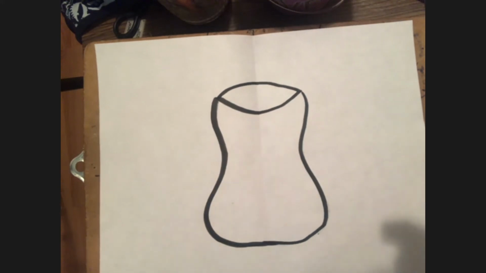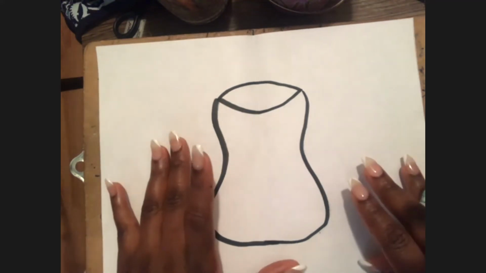So now we're going to get to the part where we start to play around with value. Now, value is how light or how dark an object is. And so when you're making it darker, you're creating a shade. And when you're making the value lighter, you're creating a tint. So we're going to create a tint today.